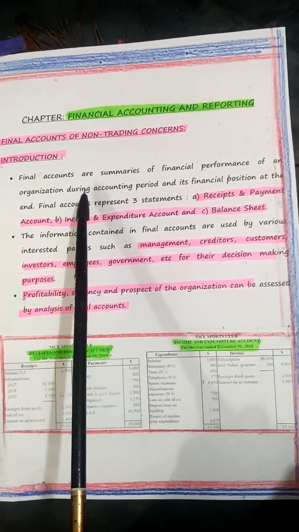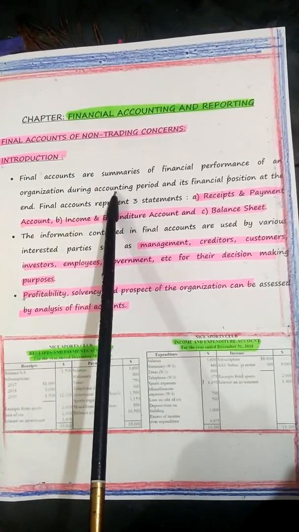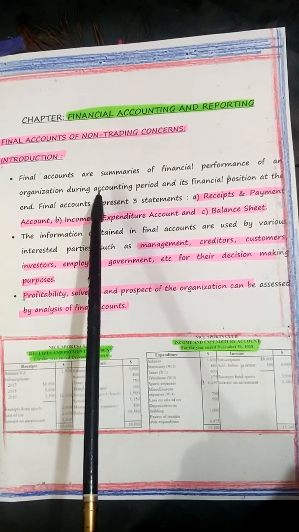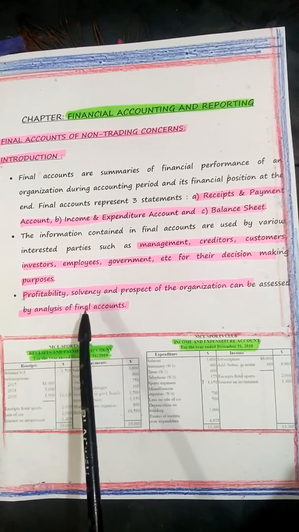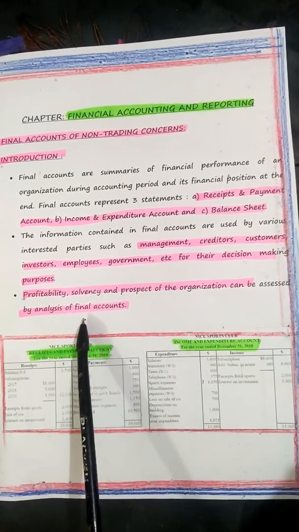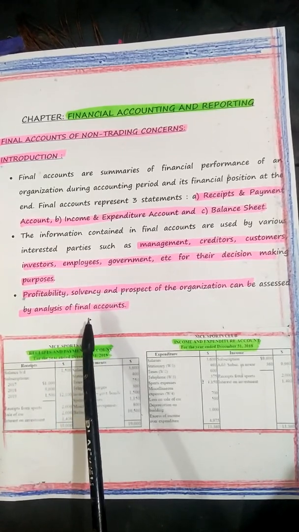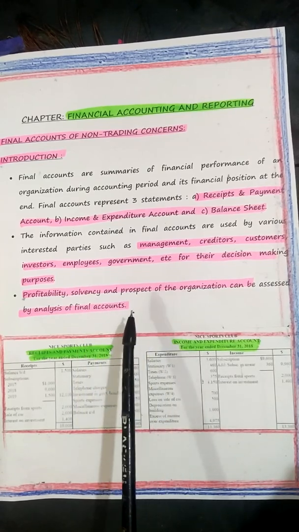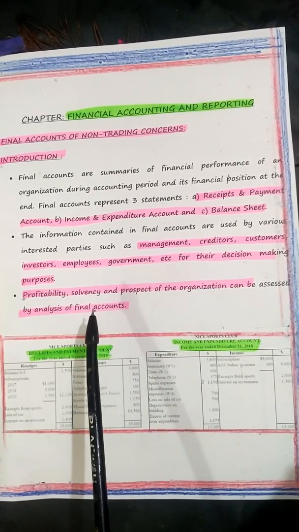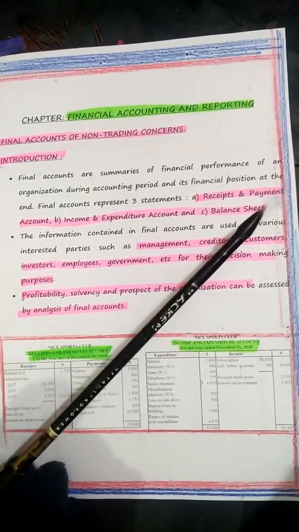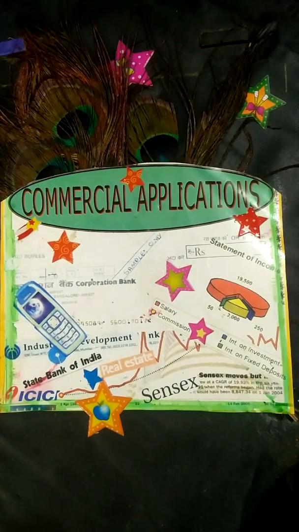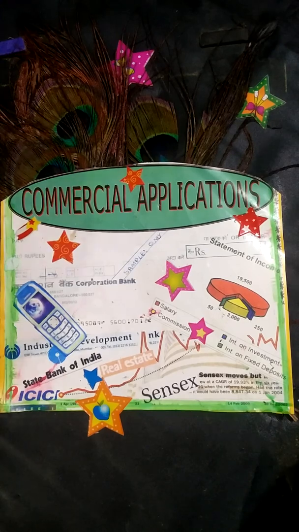Final accounts give an idea about the profitability and the financial position of the business to its users. This refers to the company's ending account balances used to create financial statements. Final accounts reveal the results of the business during a particular period. This highlights both the financial position and profit of the organization. So you should now move on to the next learning objective, the meaning of non-trading concern.